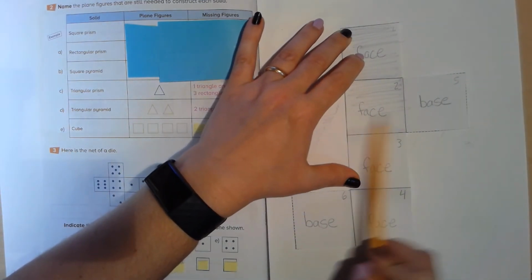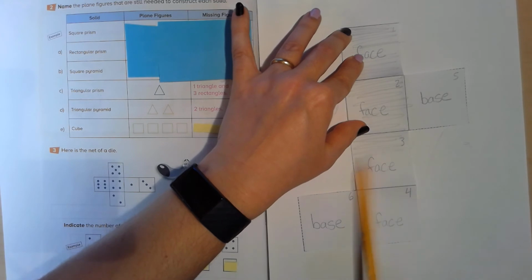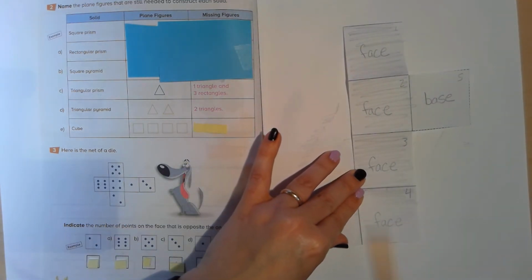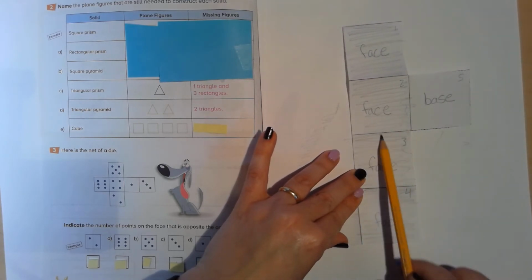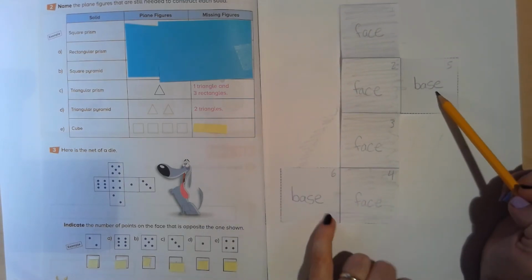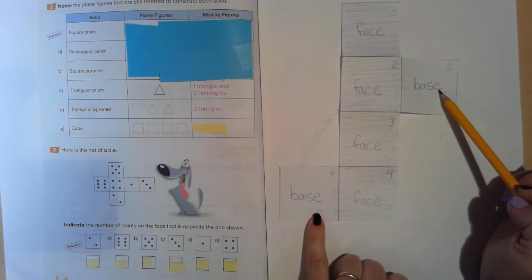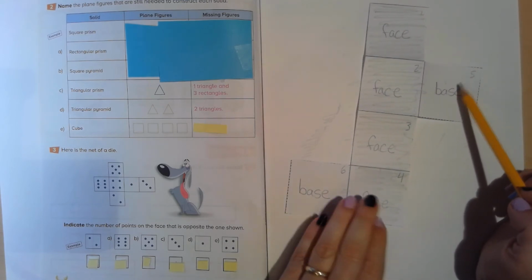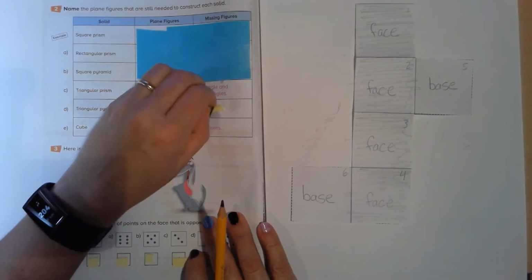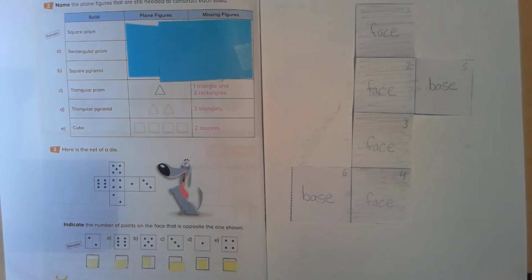Goodbye. See you later. Au revoir. Arrivederci. Hasta la vista. Okay, now we just have our bases left. So we have 2 squares left. 2 squares. I think that's all we need. Yes, 2 squares. Great. You guys are doing fantastic.